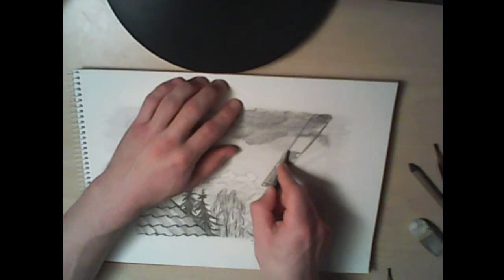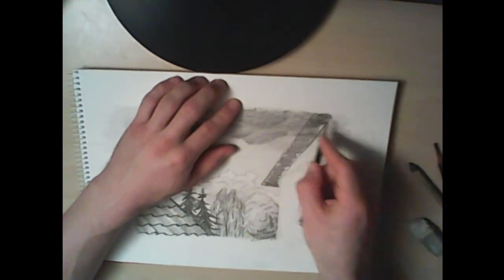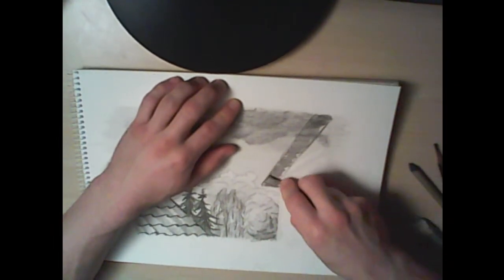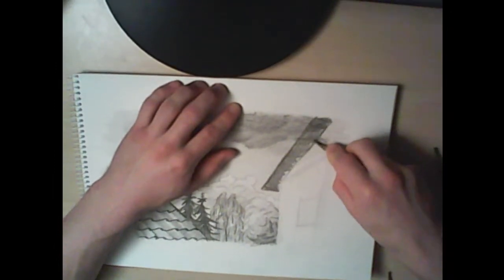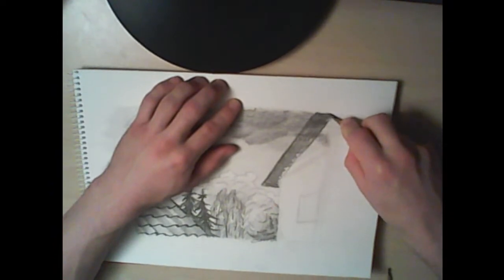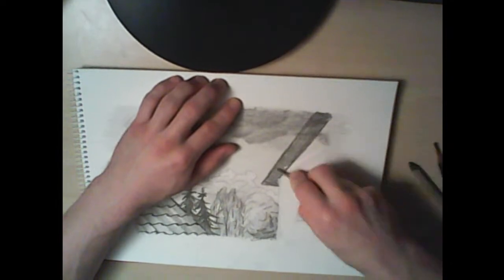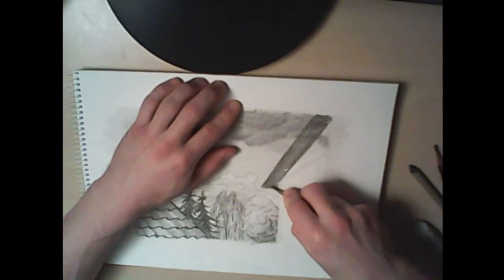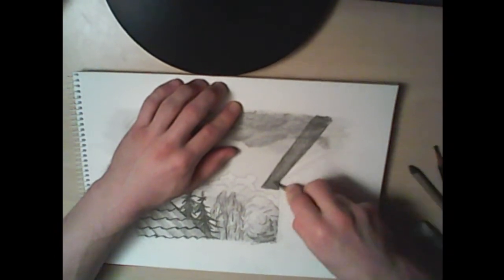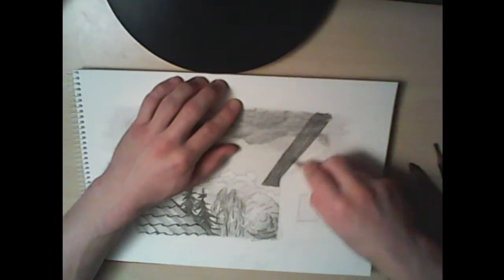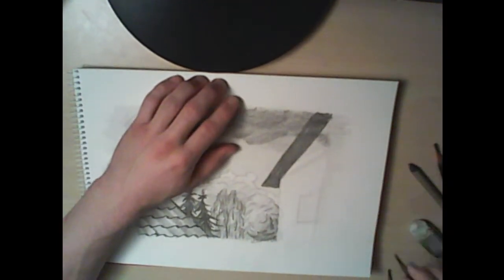And make it all dark. Dark area of the roof. Right there. Okay.